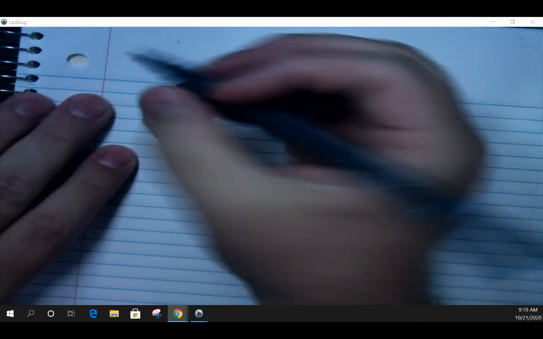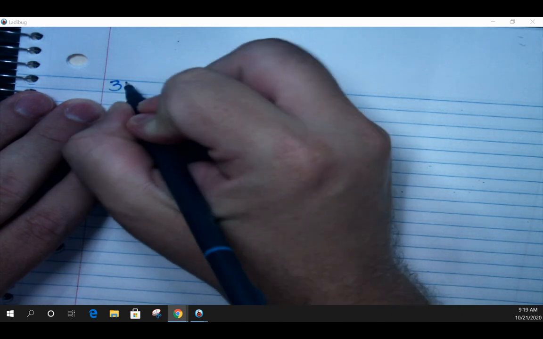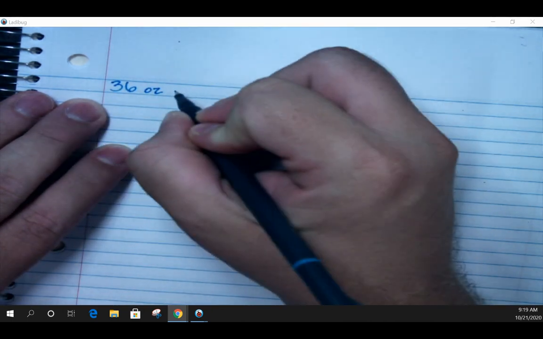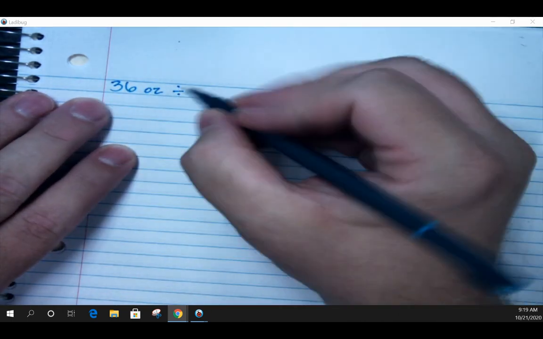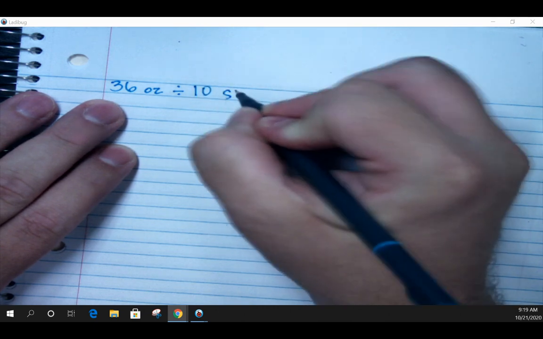Okay, let's do some big ones. Miss Schnibbins has 36 ounces of paint and she wants to share it equally with 10 students.